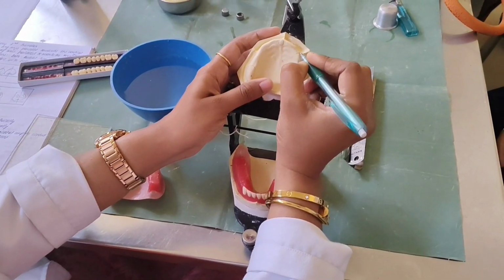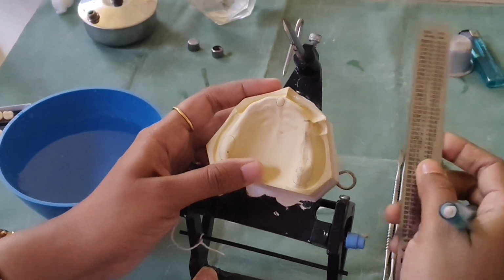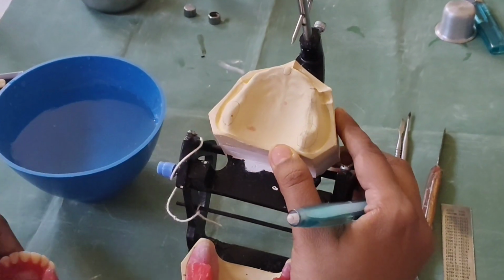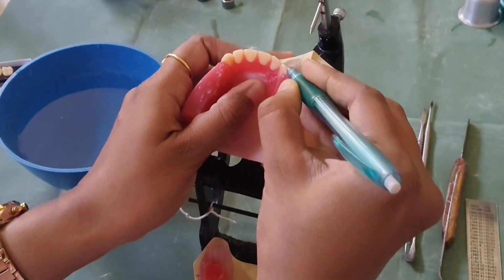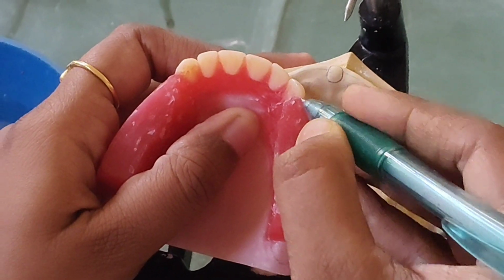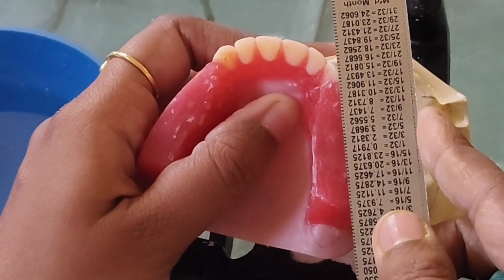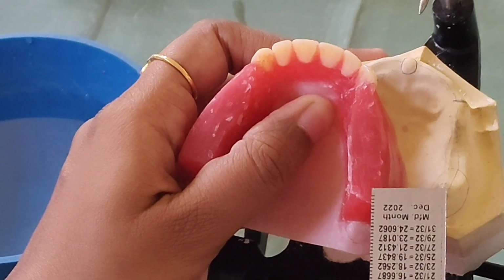See, here canine is there. So when we are arranging teeth, we have to keep the scale like this, on this part of canine. This part of canine is with the anterior, and this part will come with the posterior. This curve. So this part of canine we have to put the scale, and it should come in the same plane.